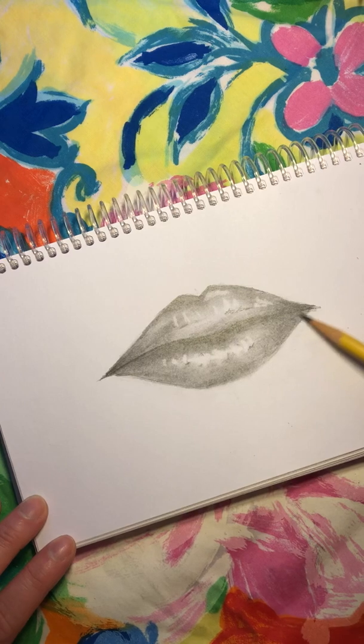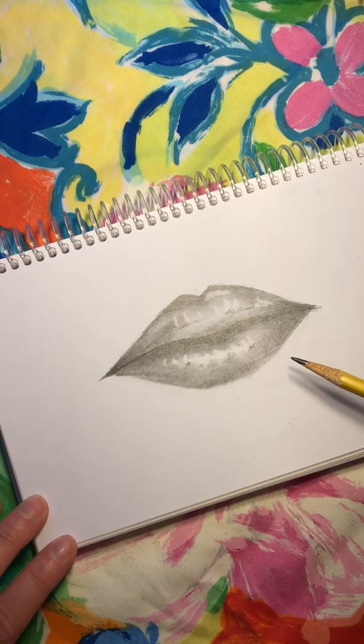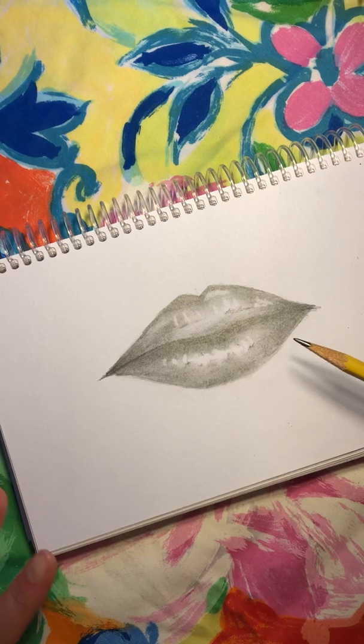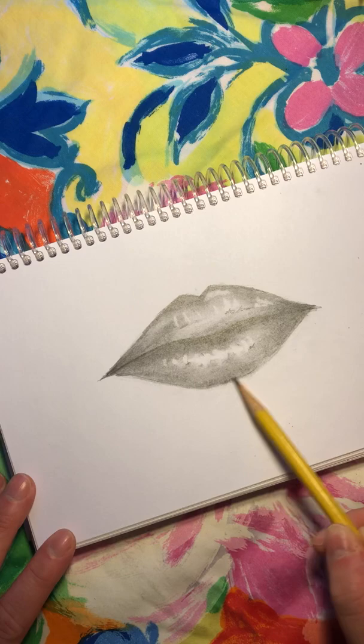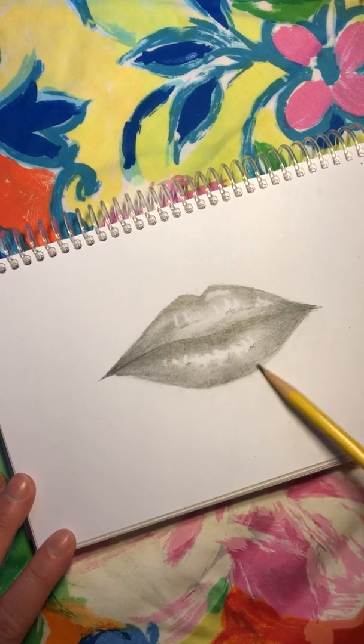You do not need to worry about drawing anything around the mouth at this point. You don't need to draw part of a nose. You don't need to draw the jawline or the chin. Right now, we're just focusing on the singular facial feature of the lips.